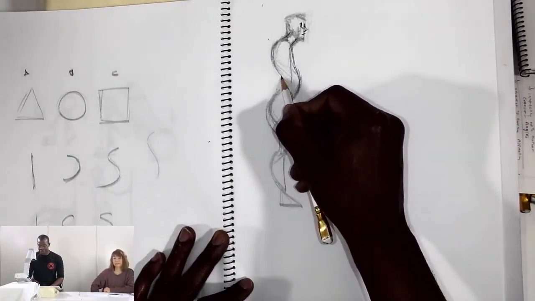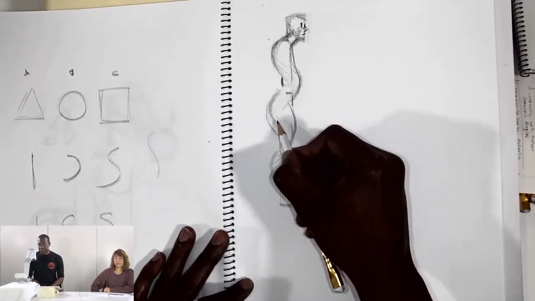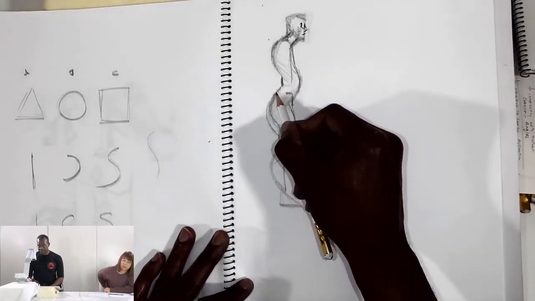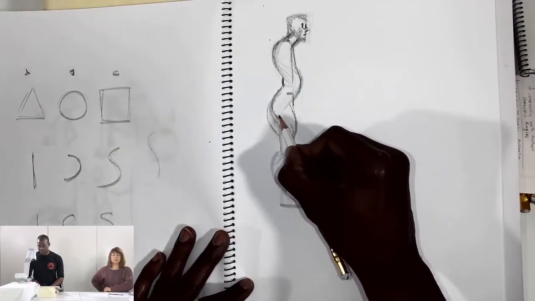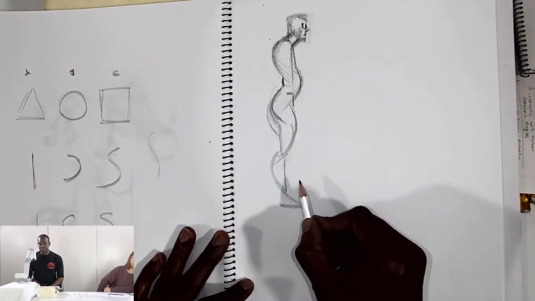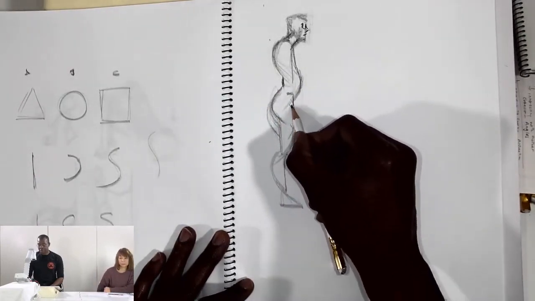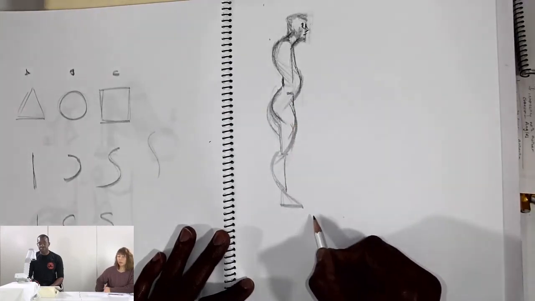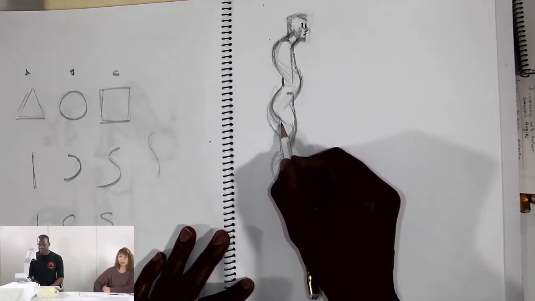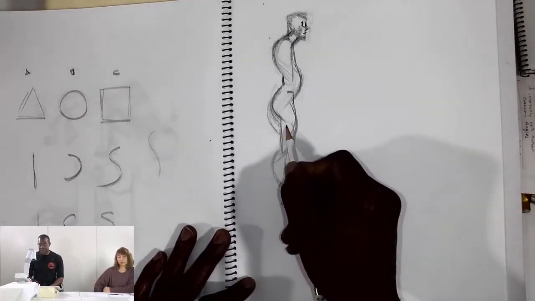There's the straight of your lower back, around the bottom of your hip bone. There's the curve of your buttocks. The front part of your thigh is a curve, and behind your thigh is a straight.